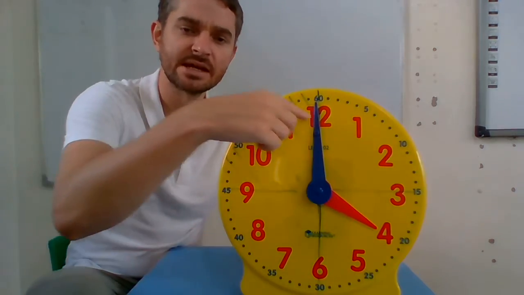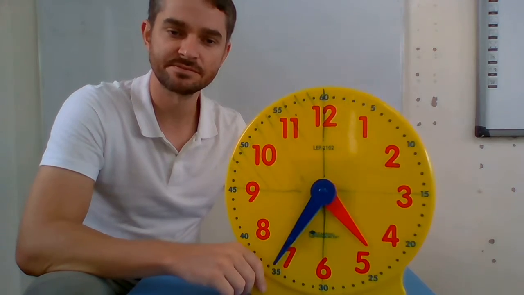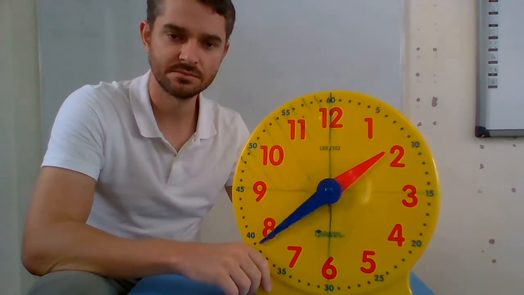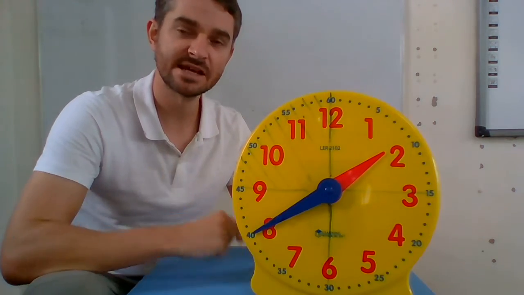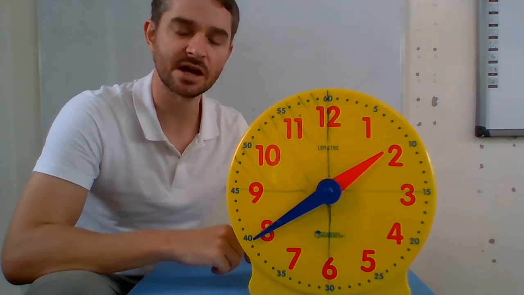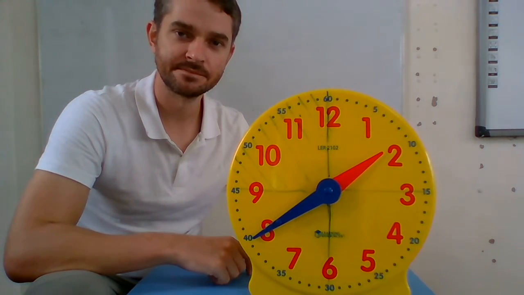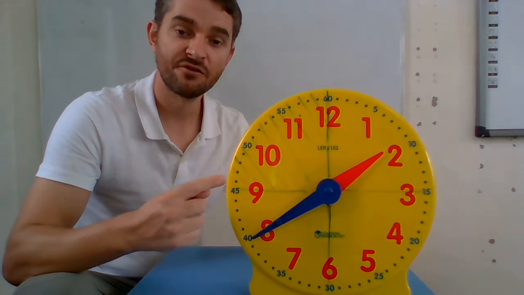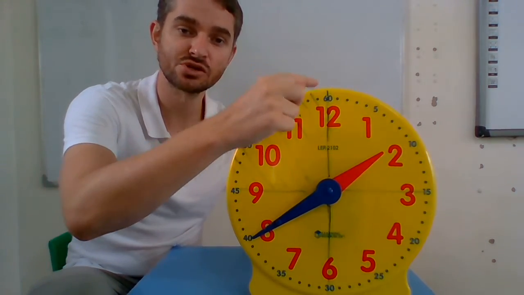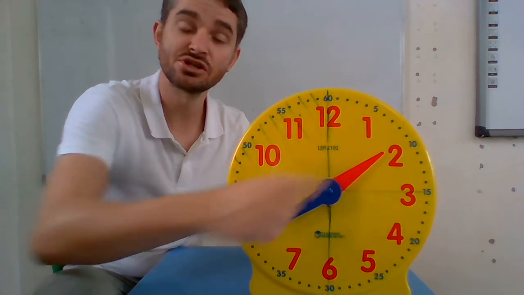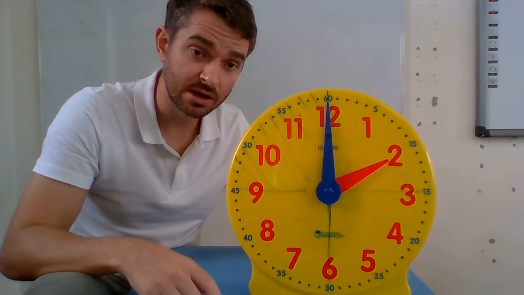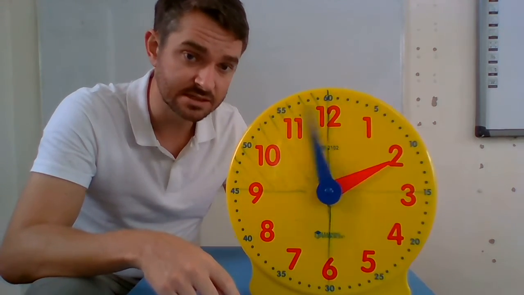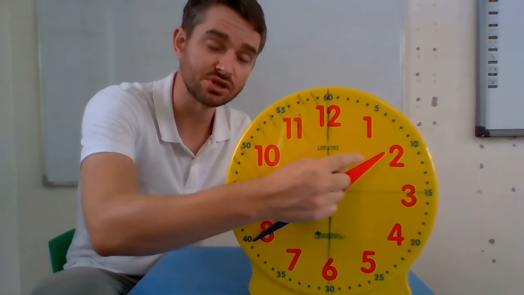Let's do some more using these time intervals. What's the time? You have a go at counting in fives and say the time out loud. I'll give you a little bit of time to do that. 5, 10, 15, 20. 20 to 2. Why is it not 20 past 2? Oh, because it's not yet 2 o'clock and this hour hand hasn't gone past the 2. That's why it's 20 to 2.